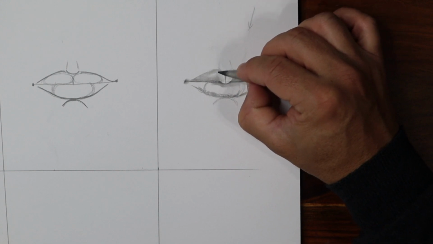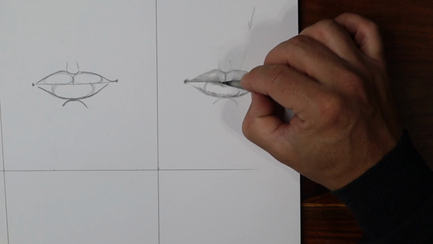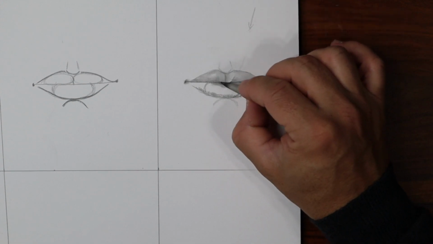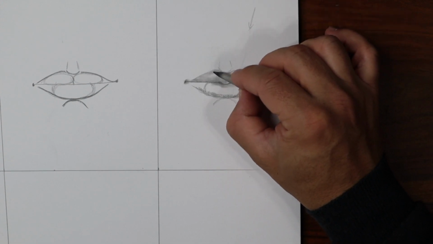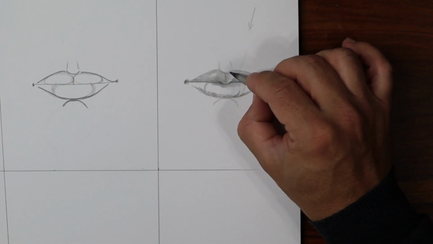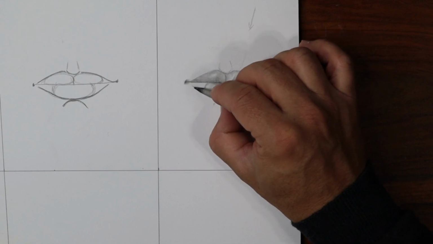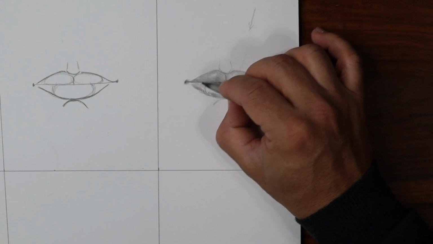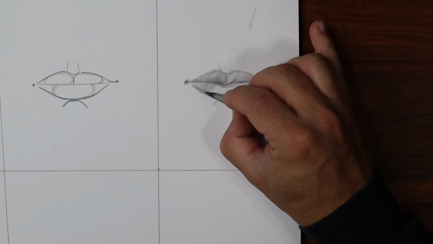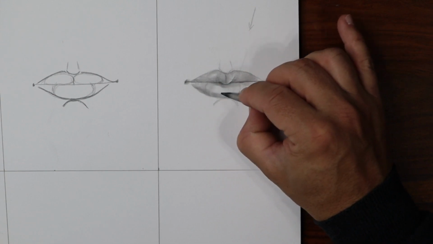I'm trying to play a little bit with how the light would be working, which means darker, rounder, and lighter at the top. Lighter around this edge. Lighter, meaning less pressure at the top. Darker as it rounds down and away.